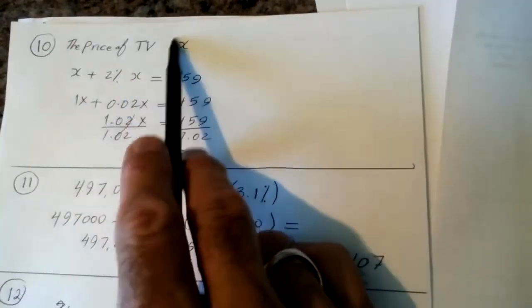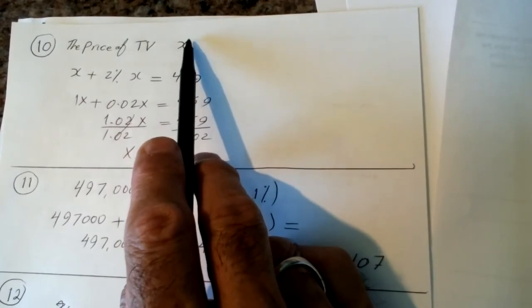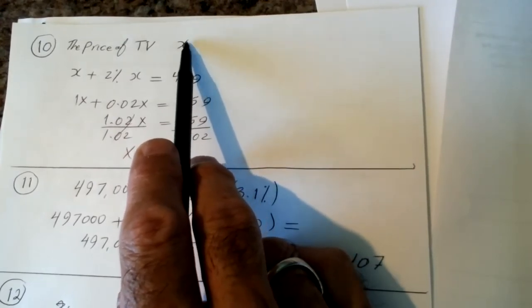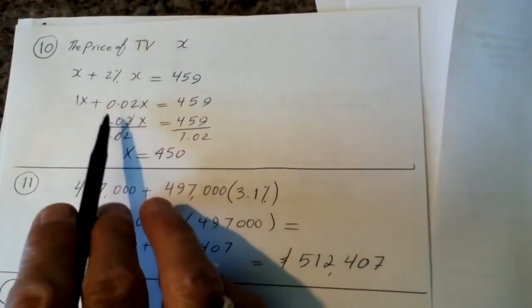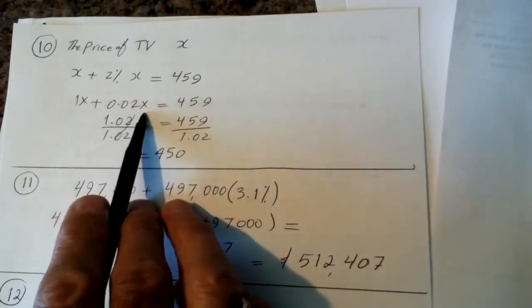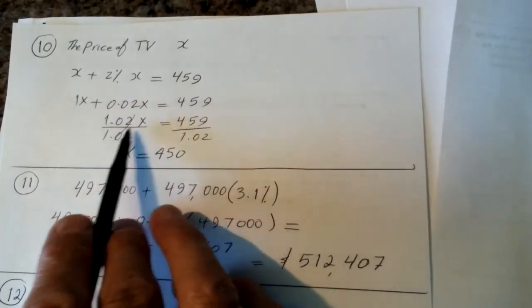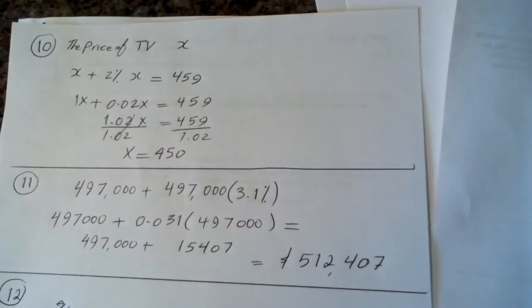If you want to add a percentage of tax, you take that and multiply by the percentage, add it, right? So this is like 1.02 X equals that. Now to find X, you divide both sides by that.